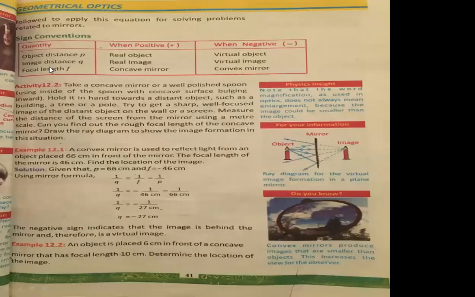We discussed convex mirror and concave mirror. Focal length will be negative, and q will be negative, if we are using a convex mirror. And if it is a concave mirror, focal length will be positive, and p will be positive.